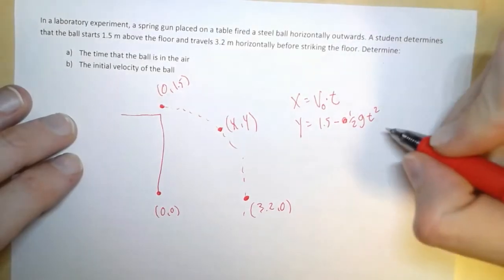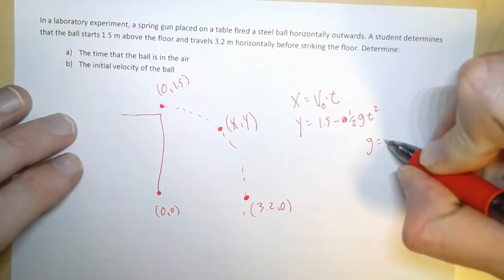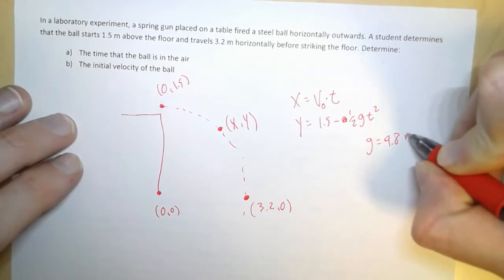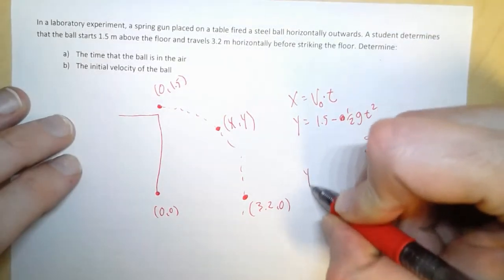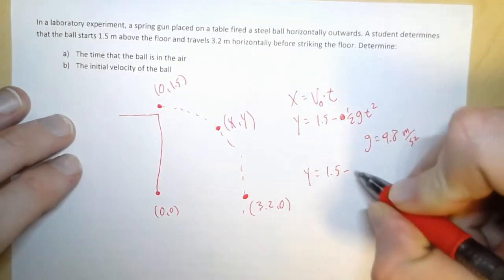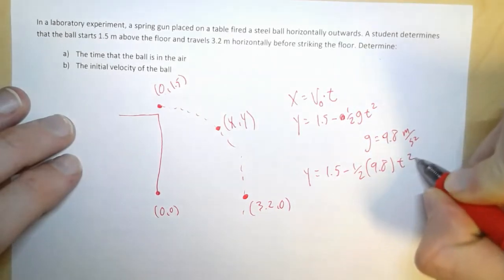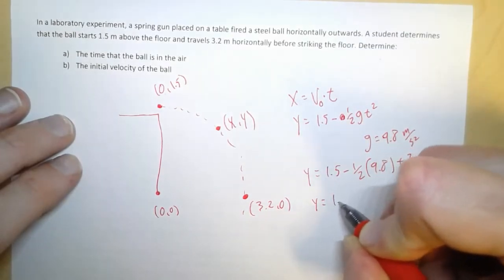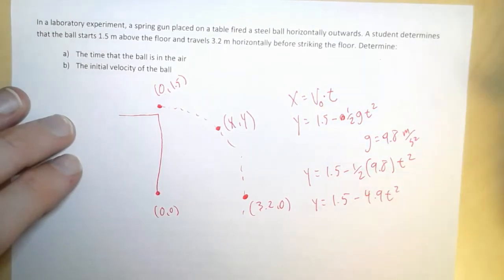Now, the gravity constant, since we're in meters, is 9.8 meters per second squared. So that means our y equation is 1.5 minus 1/2 times 9.8 t squared. So that's going to be 1.5 minus 4.9 t squared.